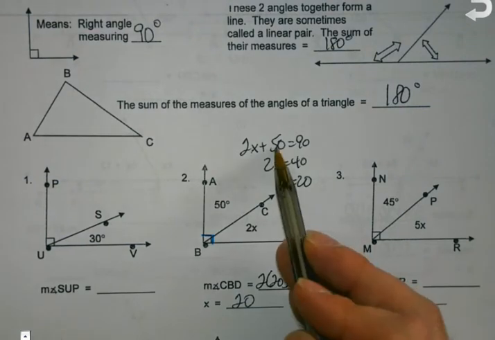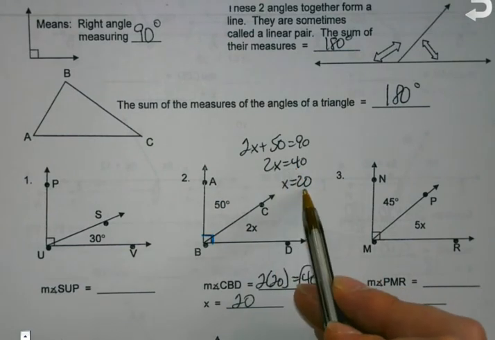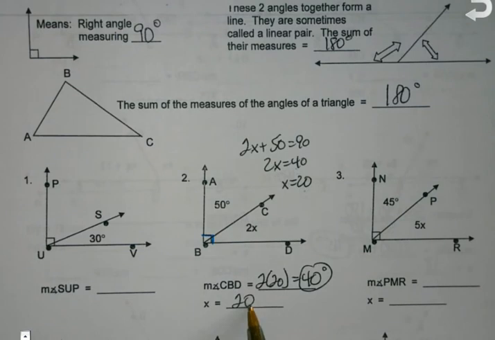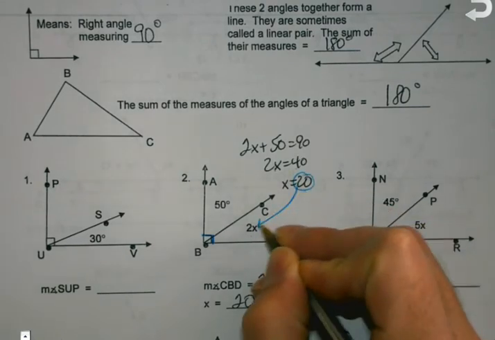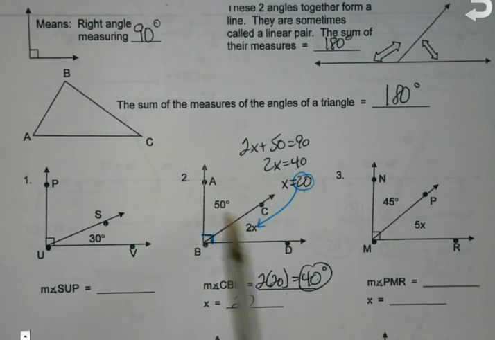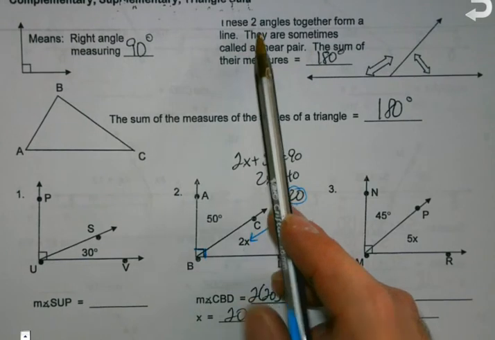So again, I'd minus 50 from each side. That's where this is coming from. And then I'd divide by 2, which gets me to the answer for x. But that's not the final answer, because to find my other angle, which is 2x, I take this x value and I plug it in where the x is at. 2 times 20 is 40. 50 plus 40 is 90. I'm feeling pretty good about things. Sometimes, yeah.